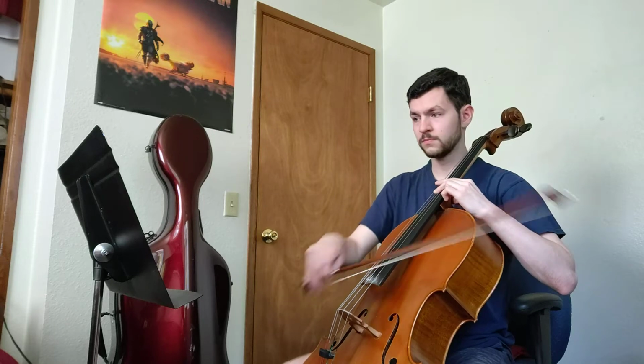So that's still going to have that feeling of space in between these eighth notes. But the emphasis on the note is in the front of the note instead of the middle of the note.